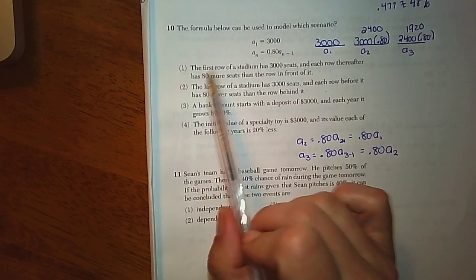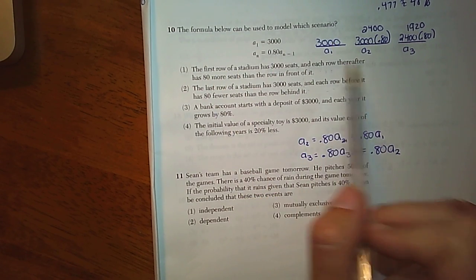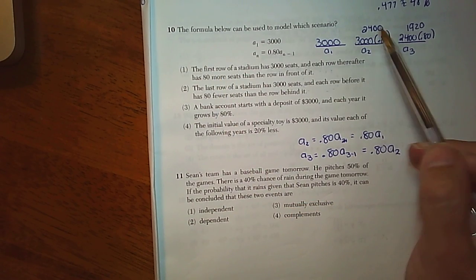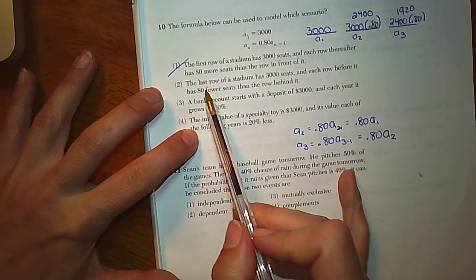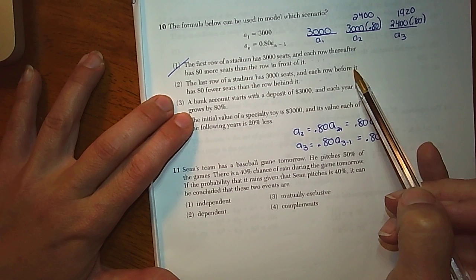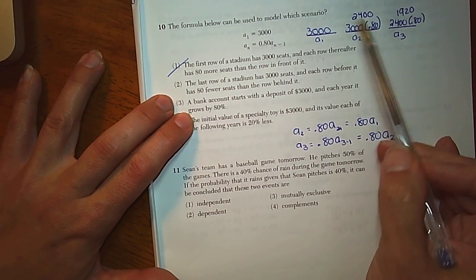Does this represent the first row of a stadium has 3,000 seats, and each row has 80 seats more? Well, that is not 80 seats more, so I'm going to cross it off. The last row has 3,000 seats, and each row before it has 80 fewer seats.